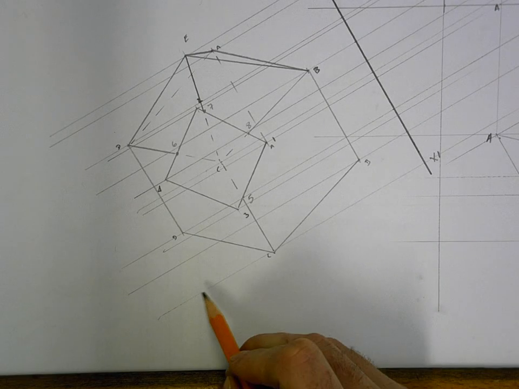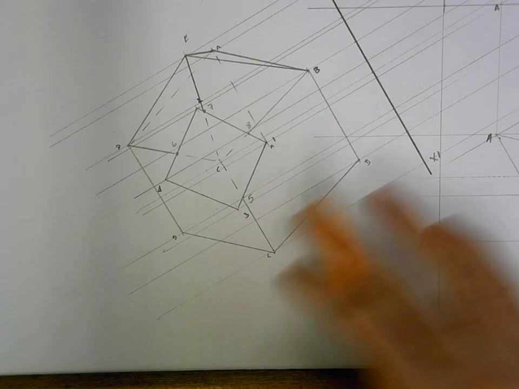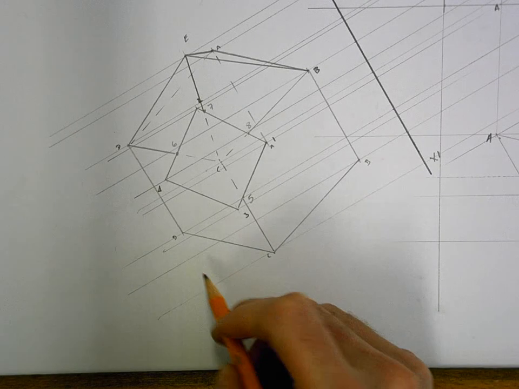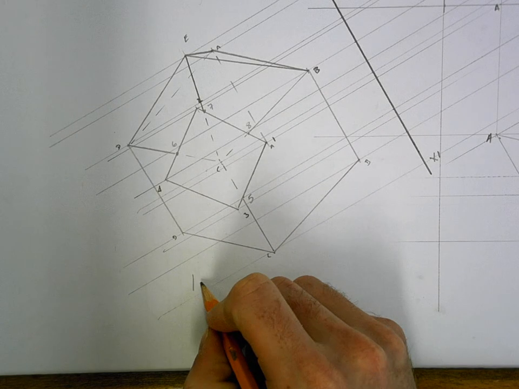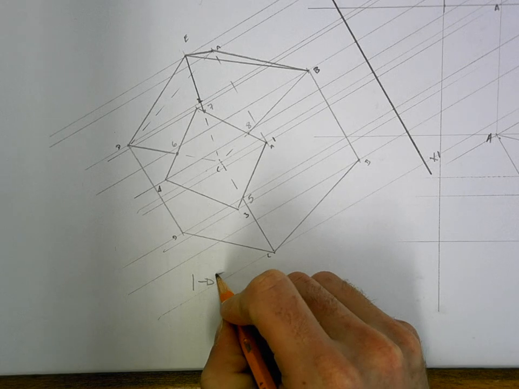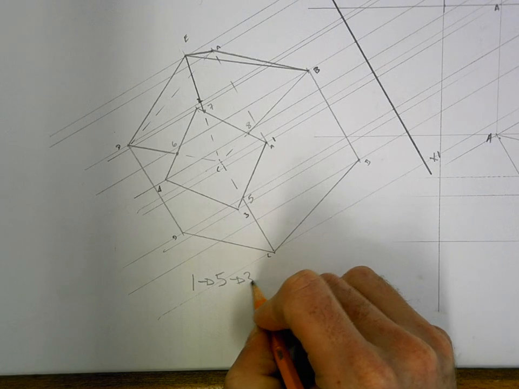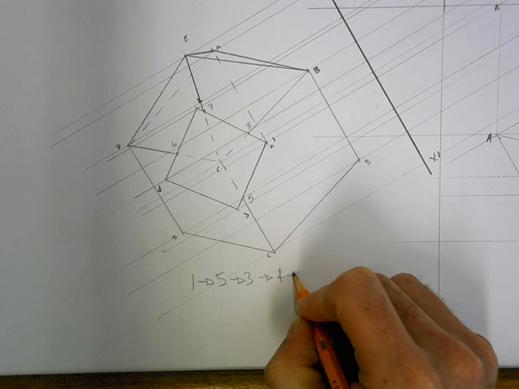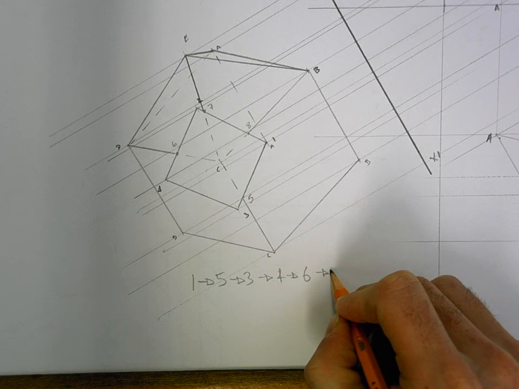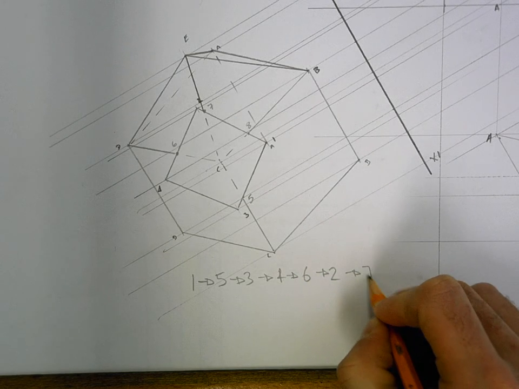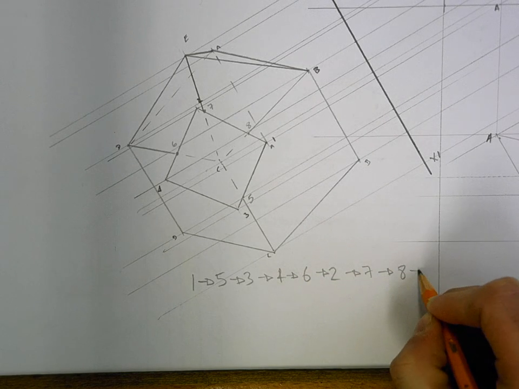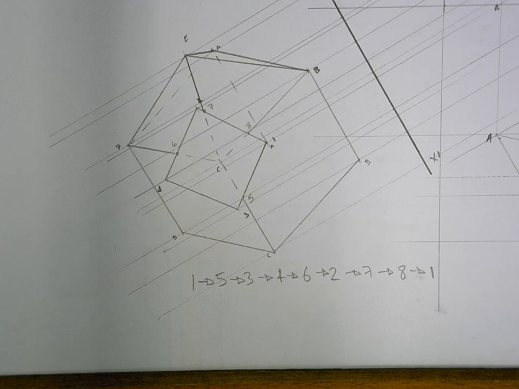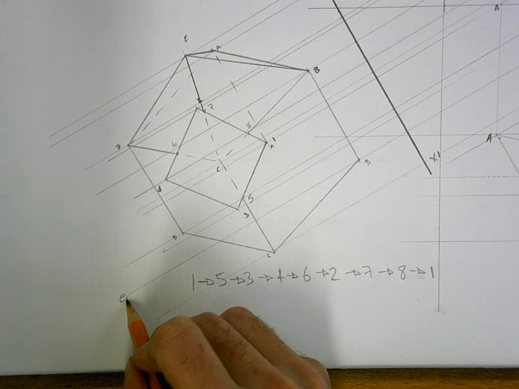A good tip as well would be just to write them out so you can keep track of that and put them in the correct order. So starting off with 1 and going clockwise, we go to 5. We then go to 3, 4, 6, 2, 7, 8, and then all the way back to 1. Okay, so that's the entry.